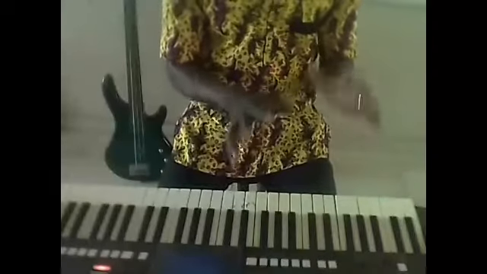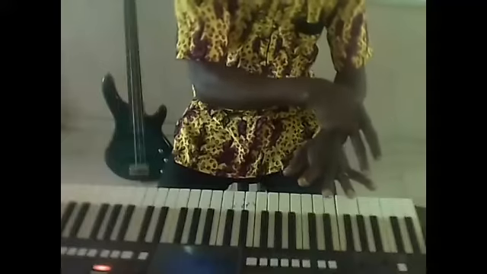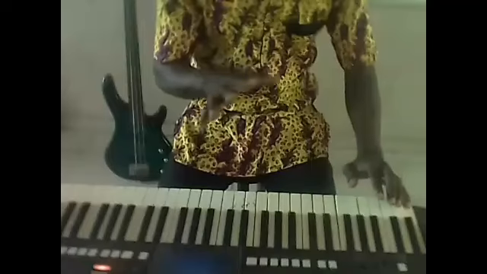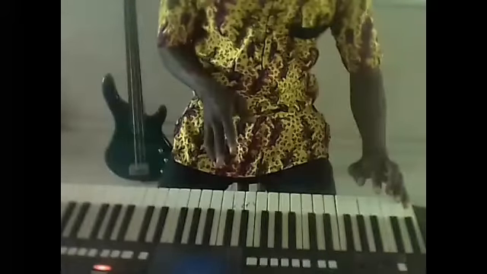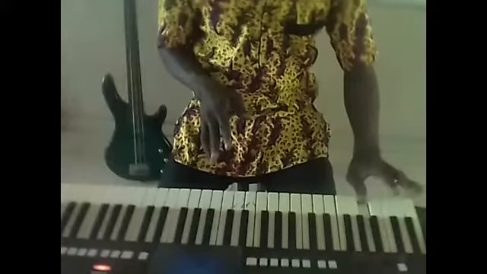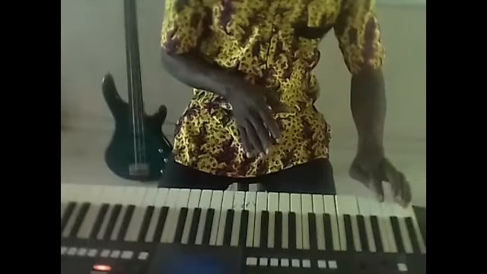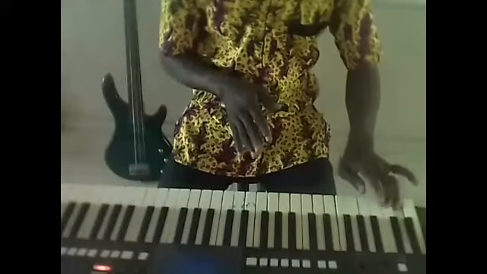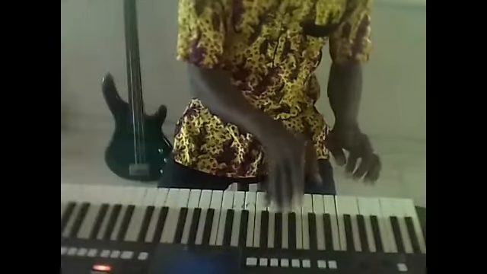Now, if I want to do this exercise, I'm going to start from the 5, which is the little finger, on the C. I call this the 5 finger exercise. Starting from this C, D, E, F, and G. That's on C major. Now C, D, E, F, G, F, E, D, C. Same thing goes on the right hand.